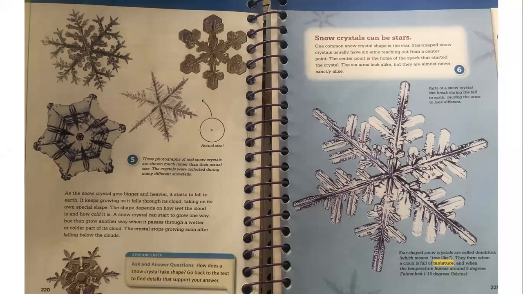Okay, why do you guys think that the authors chose to include a photograph of the actual size of a snow crystal? Why do you think so? What do you guys think? Who knows? Because when we see it in the book, it's big, and in real life, when we see it, it's very small. Very good. So it helps the reader to remember just how small snow crystals really are, right? Can you imagine that something this small has this much detail? It's fascinating to the reader, right? Okay. Thank you, Habiba.